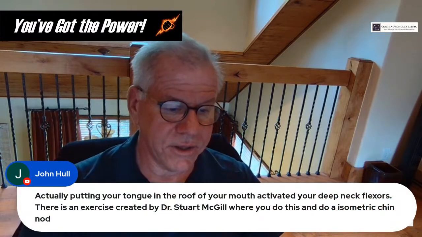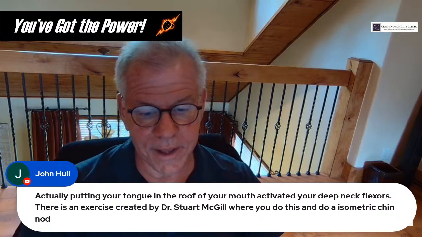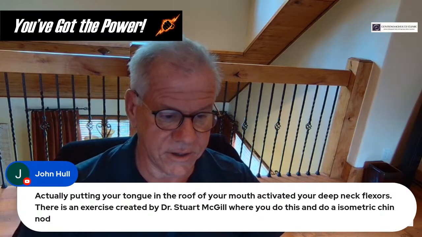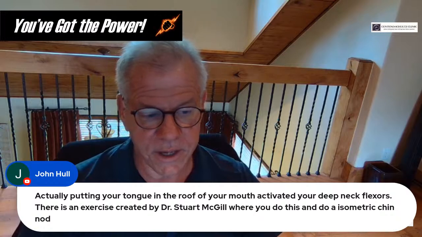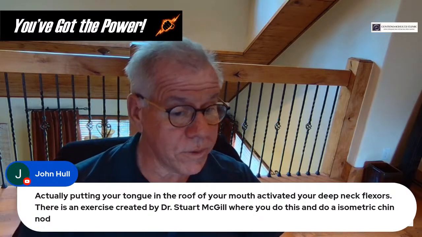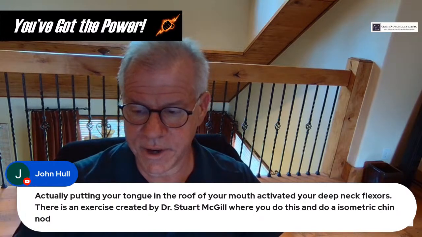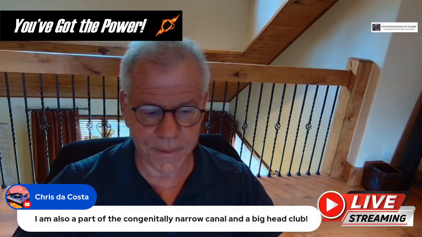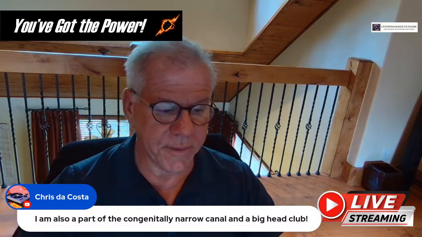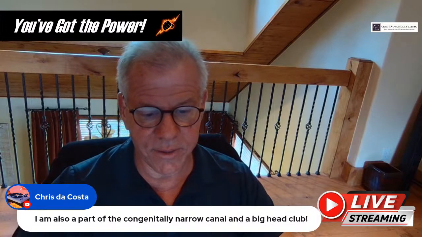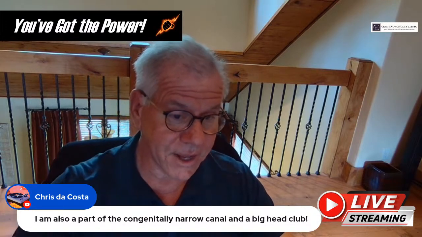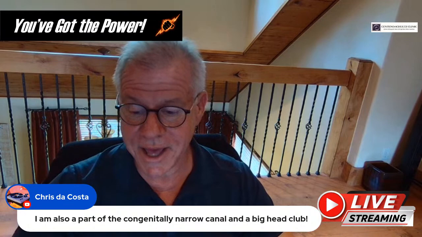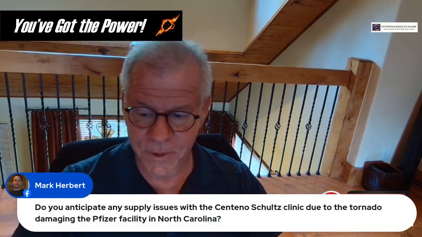John, actually putting your tongue in the roof of your mouth activated your deep neck flexors. This is an exercise created by Dr. Stuart McGill. Sure. Yeah, that's one way to activate deep neck flexors, longus colli, capitis, all that good stuff. Chris, I'm also part of the congenitally narrow canal and big head club. Yep. You know, that's a real club, regrettably.